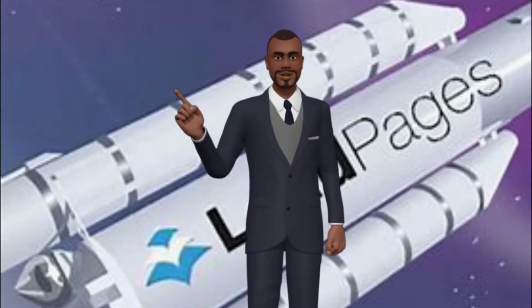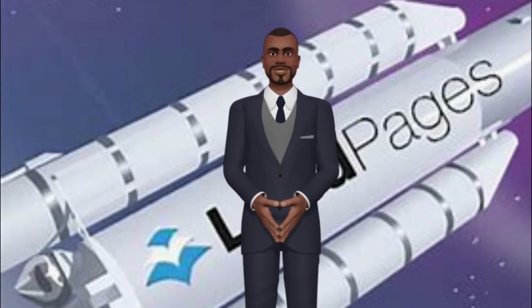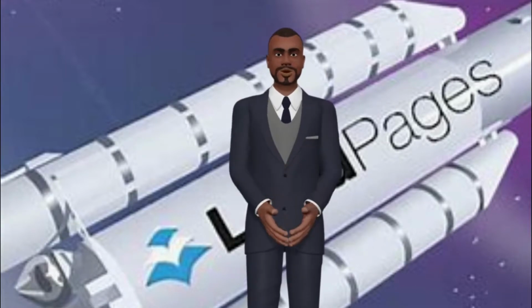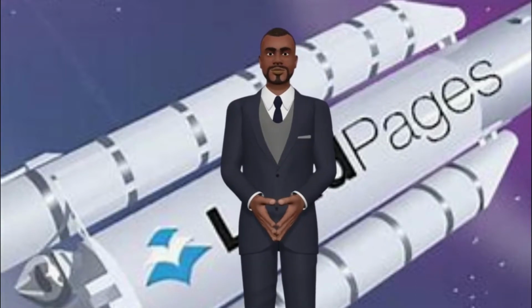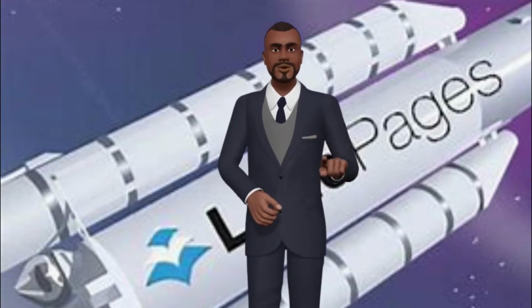So, you don't have a website? No problem with Lead Pages. Lead Pages allows you to create landing pages quickly with a simple drag and drop feature. Use the widget feature to select options to add to your new landing pages. Add text, video, images, forms and more to suit your taste.